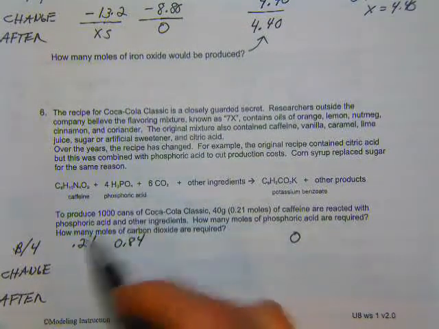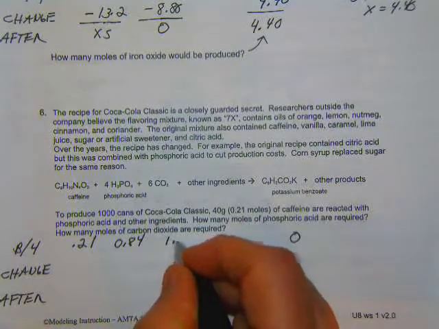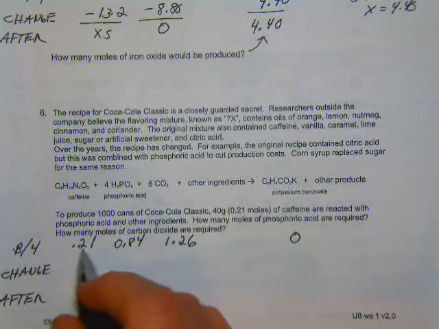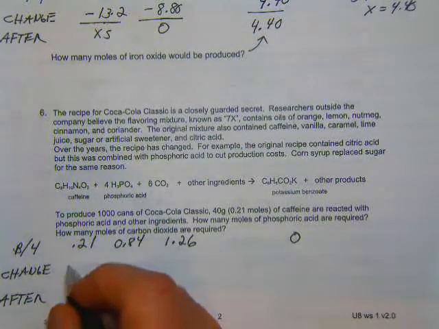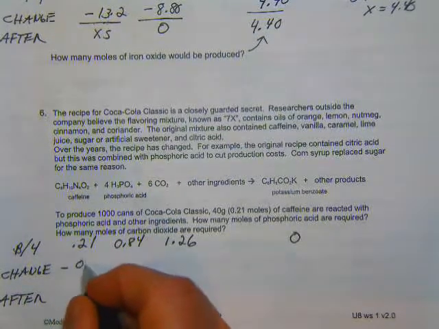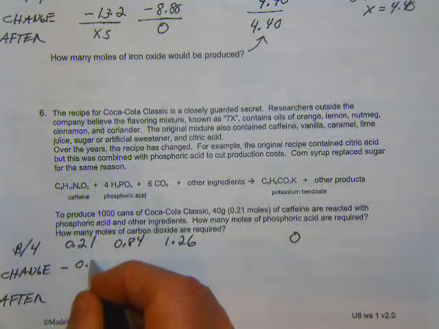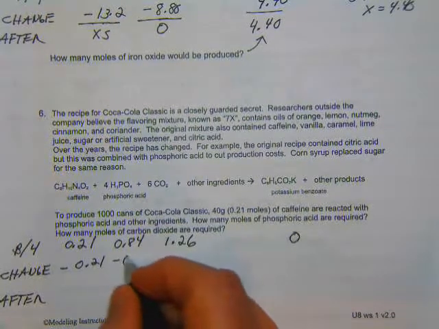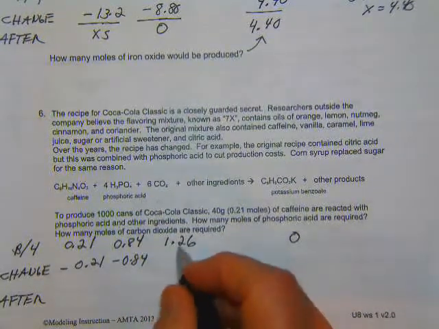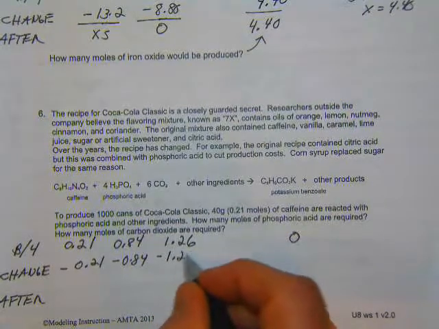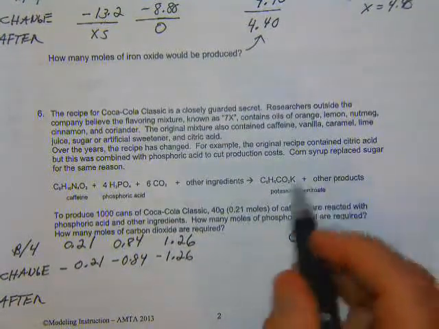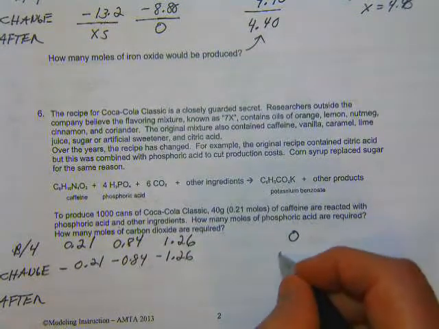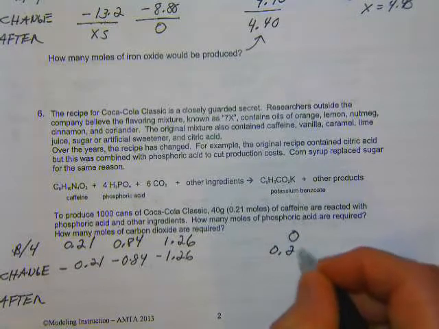And 6 times 0.21 is going to be 1.26. So we definitely are going to use up all of this. I forgot my 0 there, 0.21. So we're going to use up 0.84 of this, and we're going to use up 1.26. And this again has a coefficient of 1. So 1 times 0.21 is 0.21.